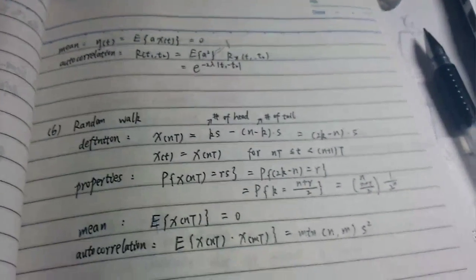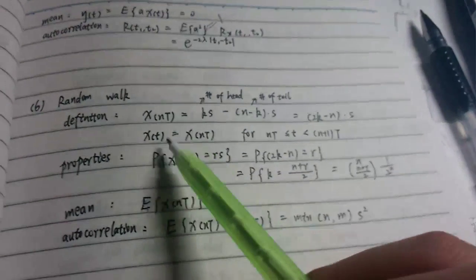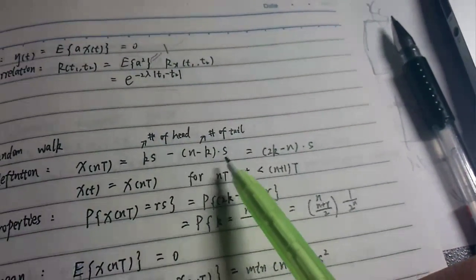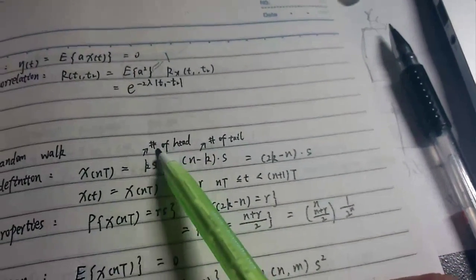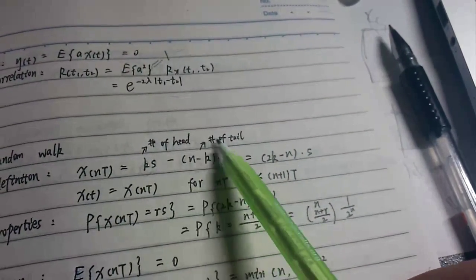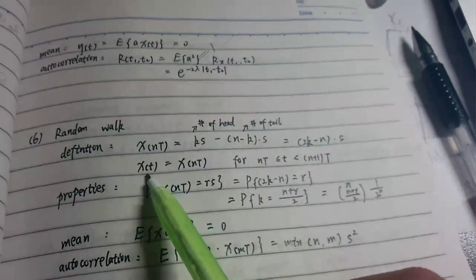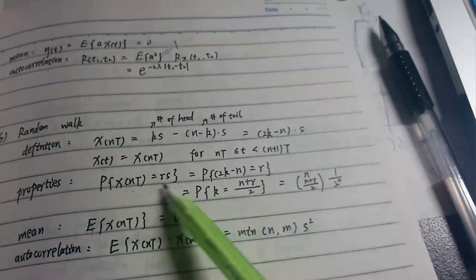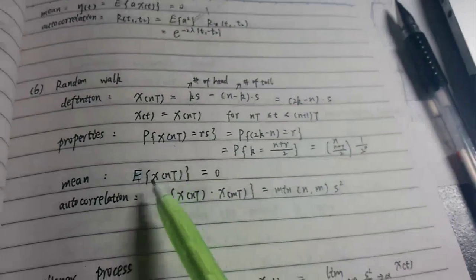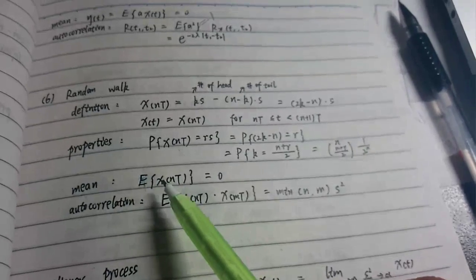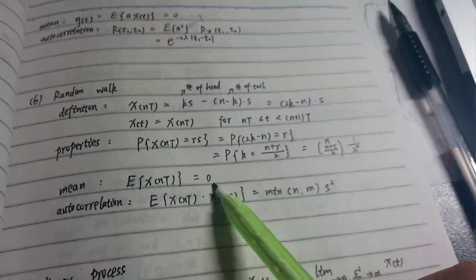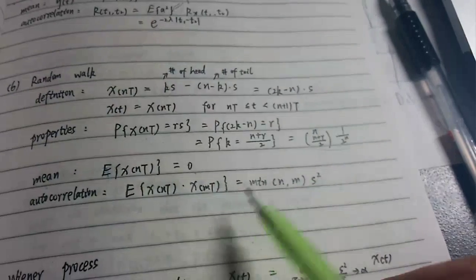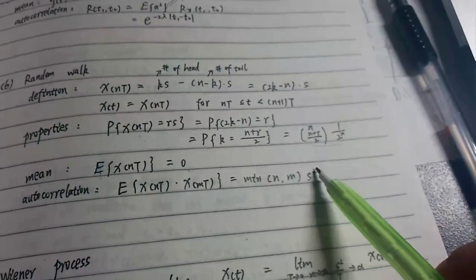And the next example is the random walk. The definition is Xnt is equal to ks minus (n minus k) times s. The k is equal to the number of heads, and n minus k is equal to the number of tails, and Xt is equal to Xnt. So we can get the probability of Xnt is equal to this equation, and the mean of the random walk is equal to 0, and the autocorrelation is the minimum of n and m times s squared.